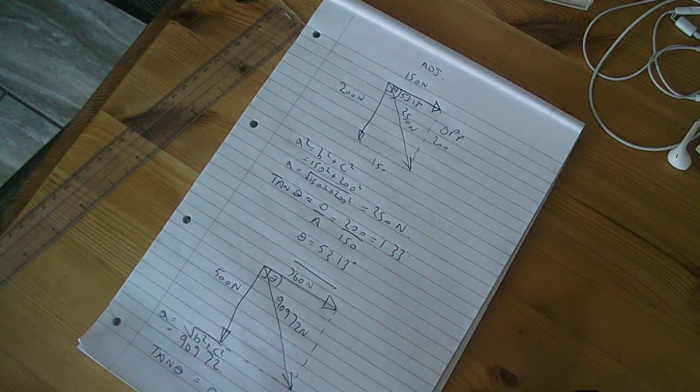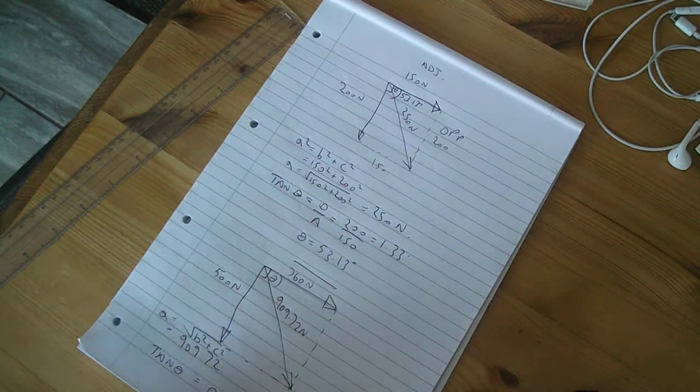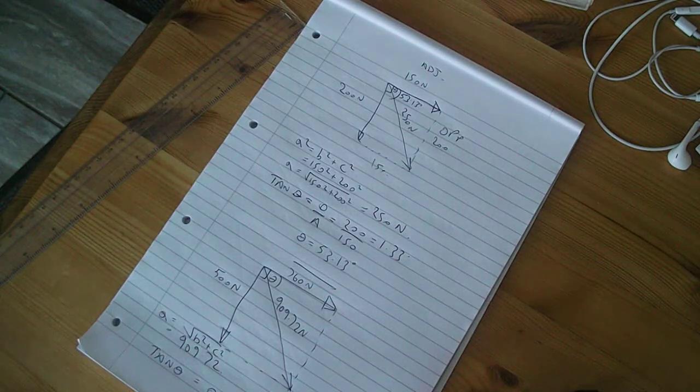Got 1 minute. 500 divided by 760 equals 0.65. So the angle is 33.34 degrees.